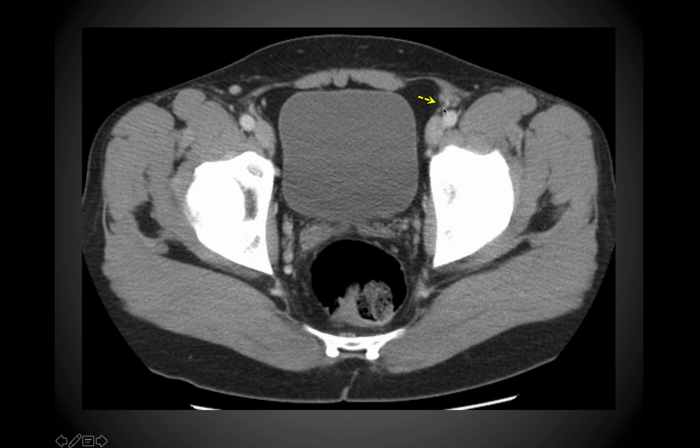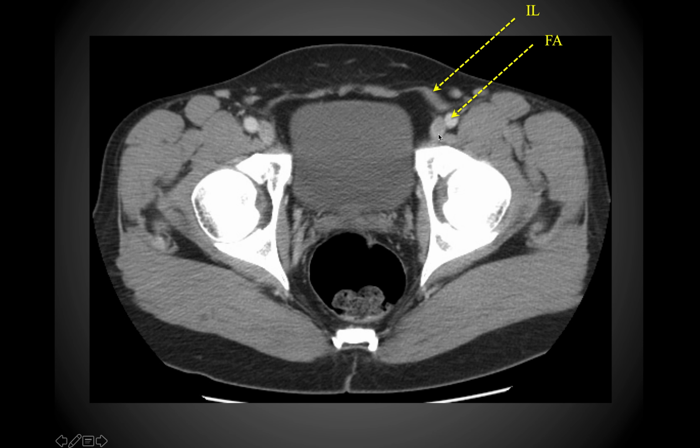And then now at this level, so I'm just going to go back up to this region right here, where again you can see the inferior epigastrics attaching to the external iliacs. And then at this point now we can see the femoral vessels, so the femoral artery and vein, and then the inguinal ligament cutting across right here.